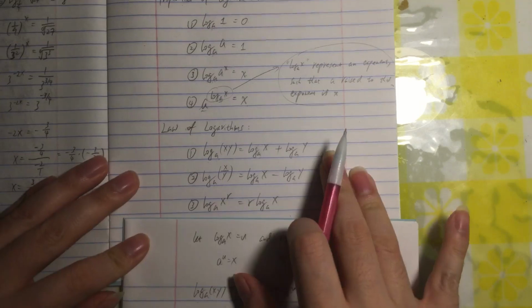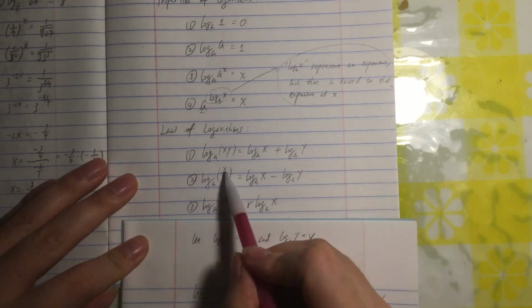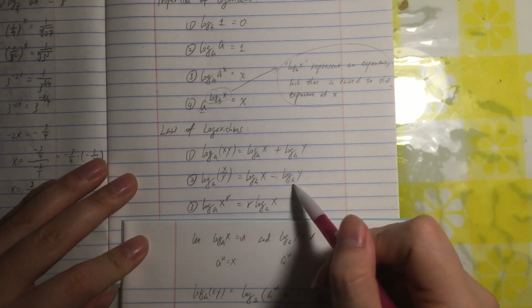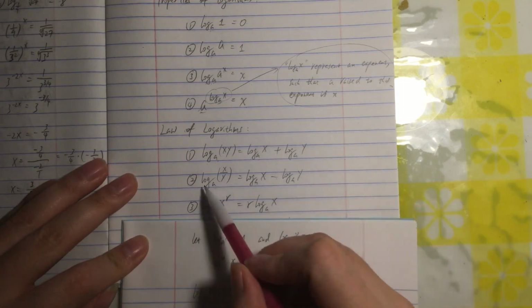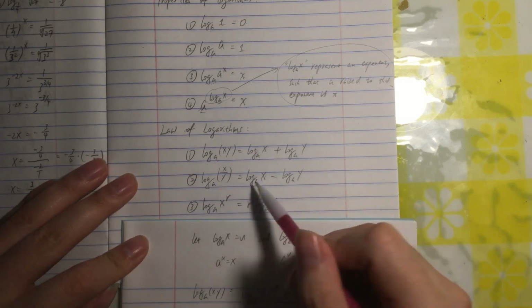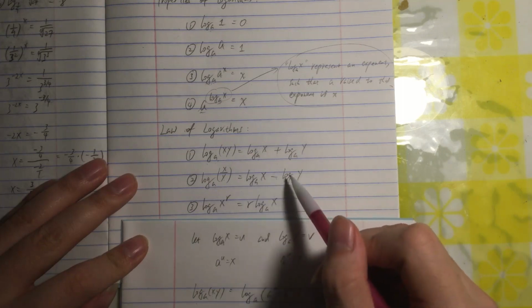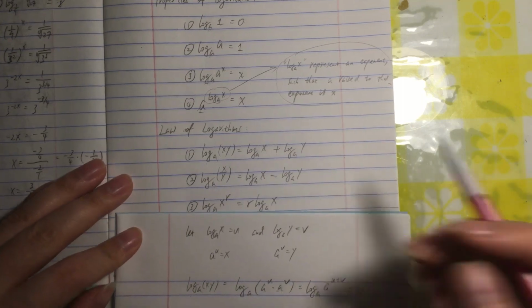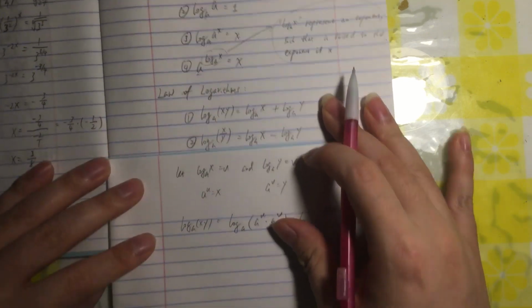For the second law, log base a of x over y is log base a of x minus log base a of y. How can we prove it? Very similar. The proof is very similar.